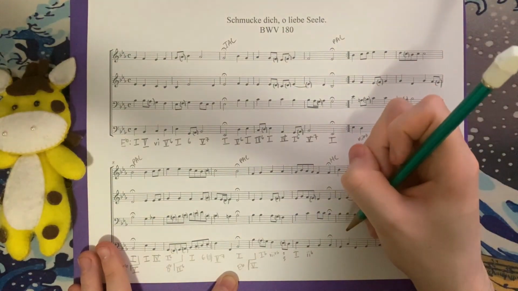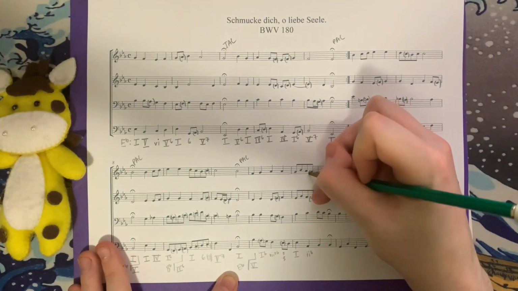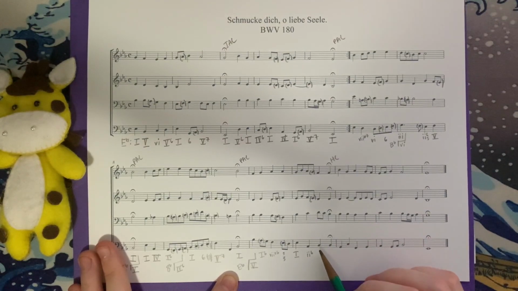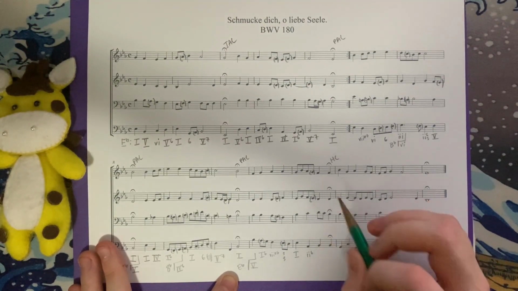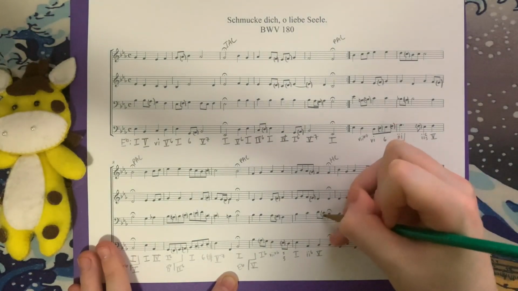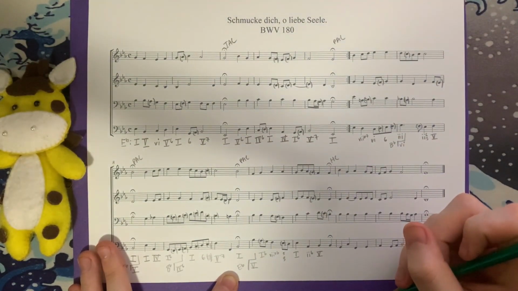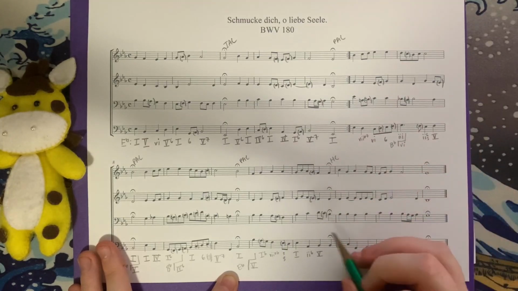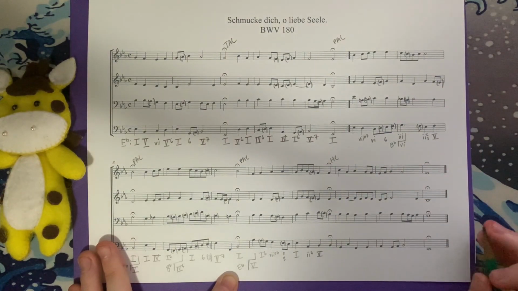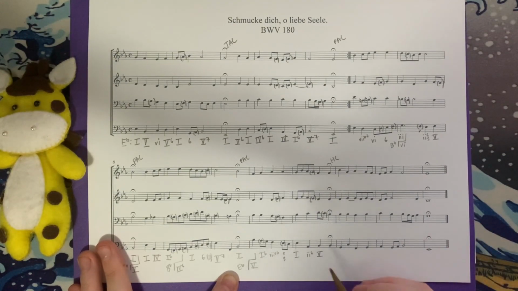Passing 7th in the alto, and a passing tone in the soprano. And then we have B flat, D, D, and F. That is a 5 chord. The third is doubled even though it's in root position. And then we get the same chord again. It's just respelled and we get a little activity here. But it's really just a 2, 5, and then we end on 5. And that's why it's a half cadence.